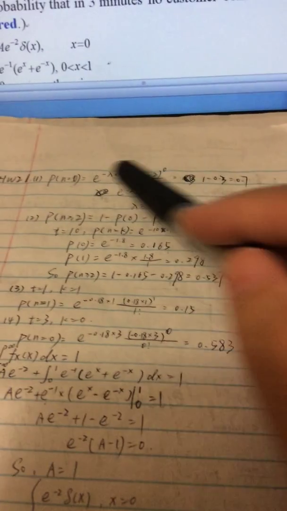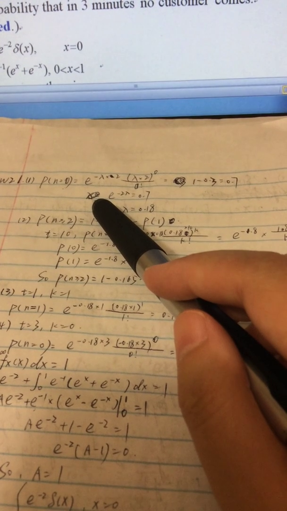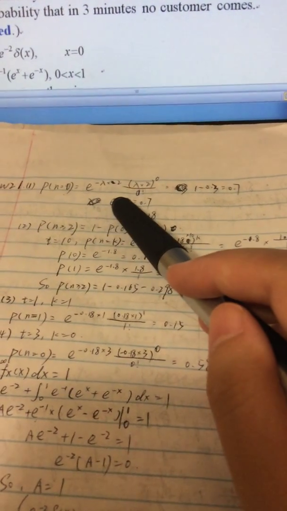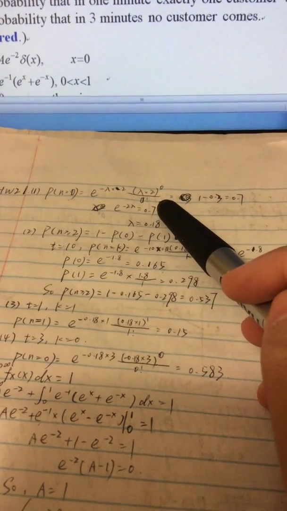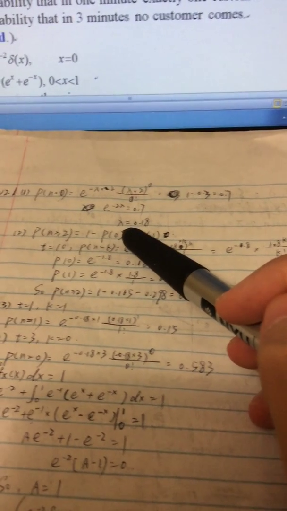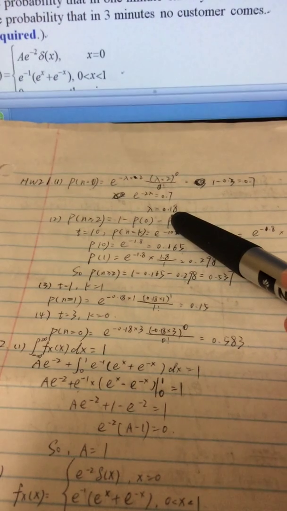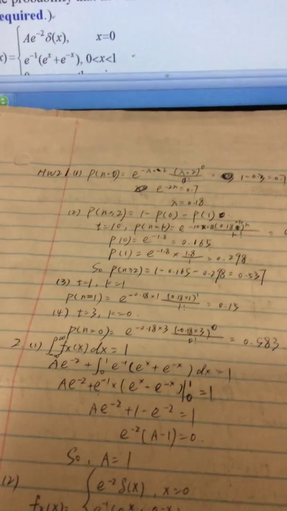And the t here is 2, so we just apply t with 2 in this equation, and then we can get the value of lambda is 0.18.